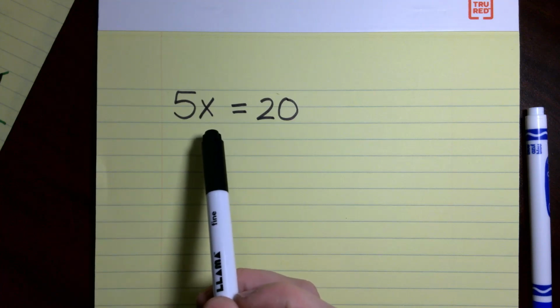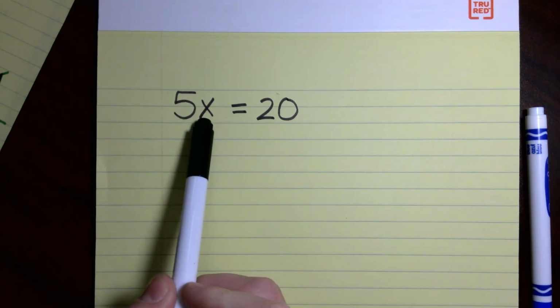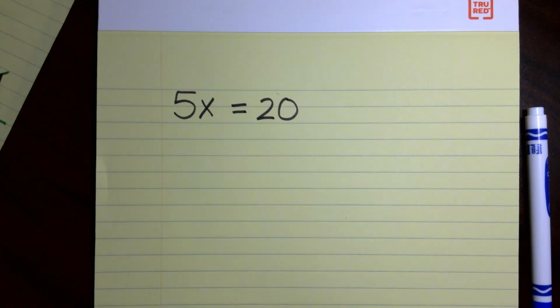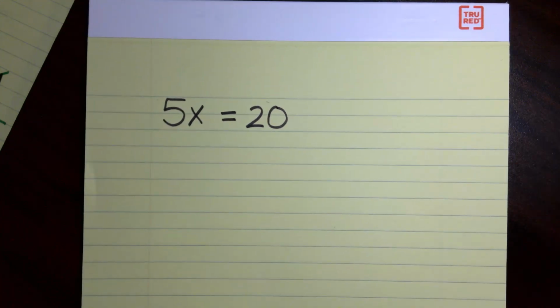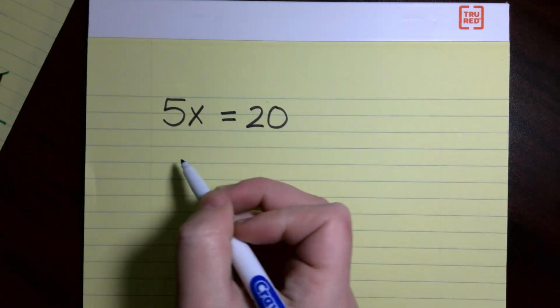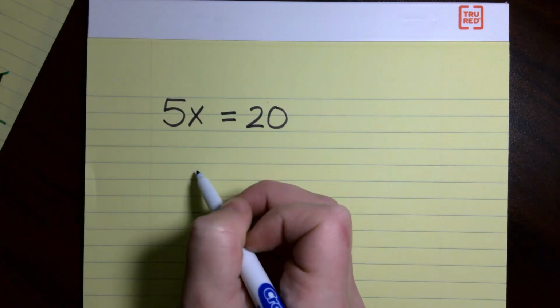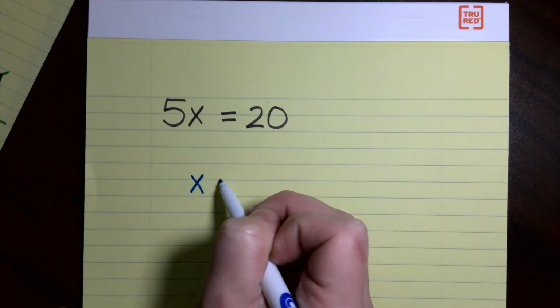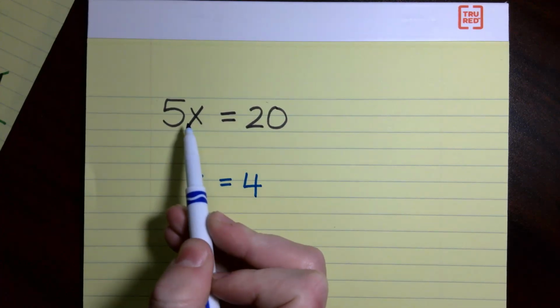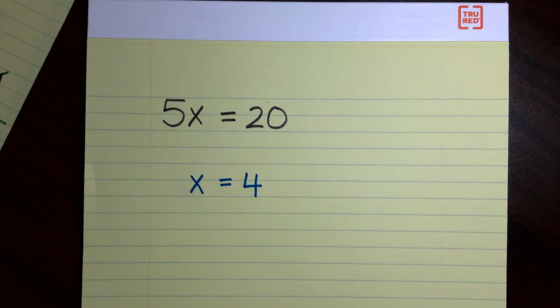Yeah. We are. I'm going to tell you right now, it isn't 5, because 5 times 5 is 25. 4 times 5. Yes. My bad. So we know that 5 times 4 is 20. So we are going to get an answer of x equals 4, because 5 times 4 is 20. But let's talk about the process to getting there. Let's talk about that. Okay?